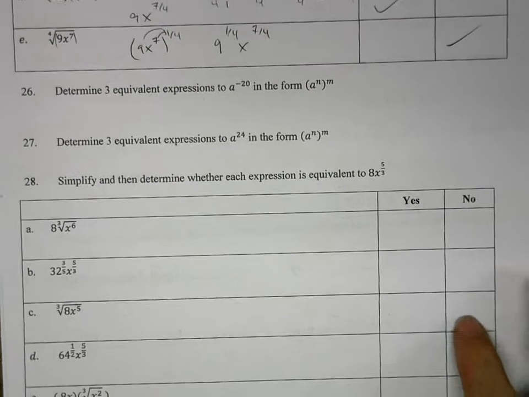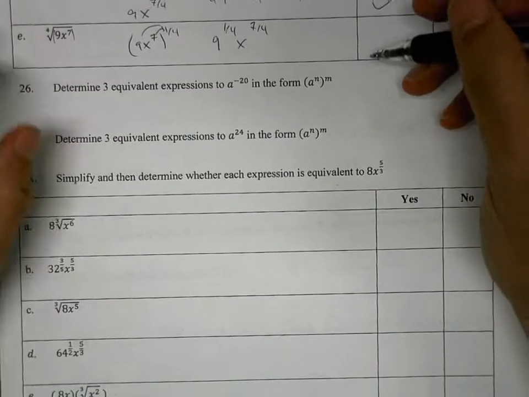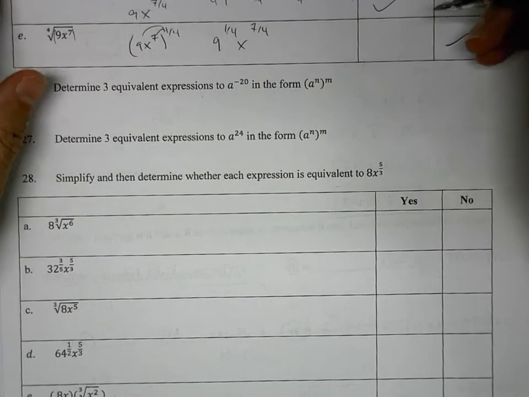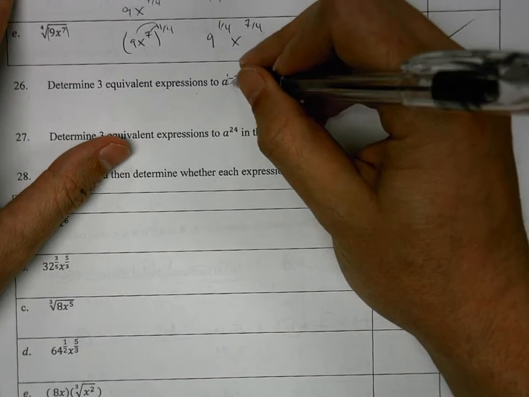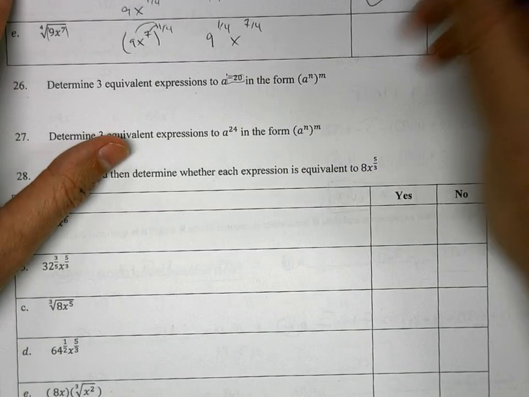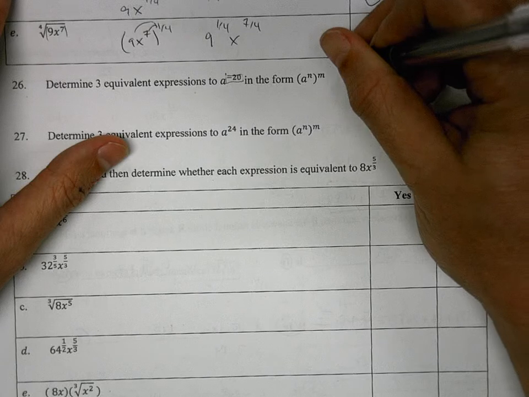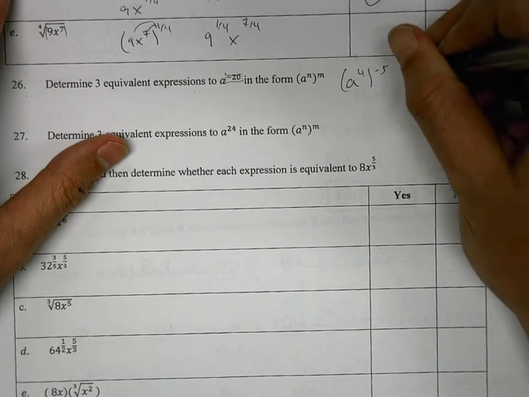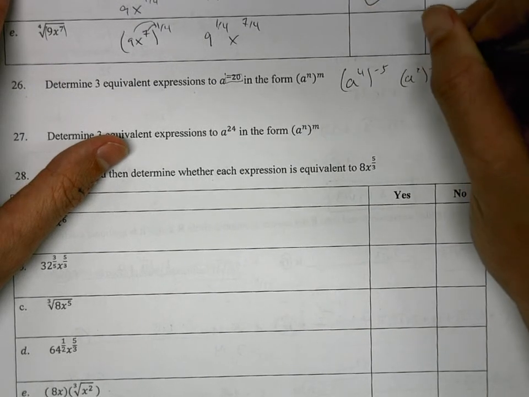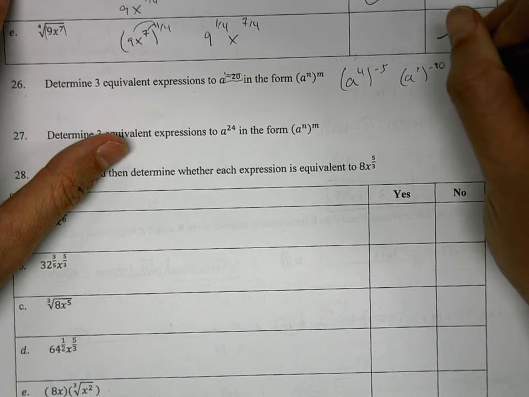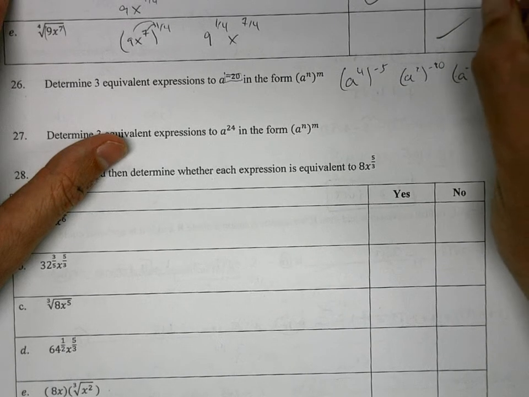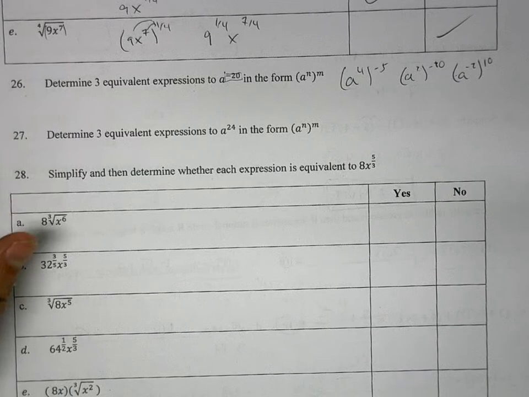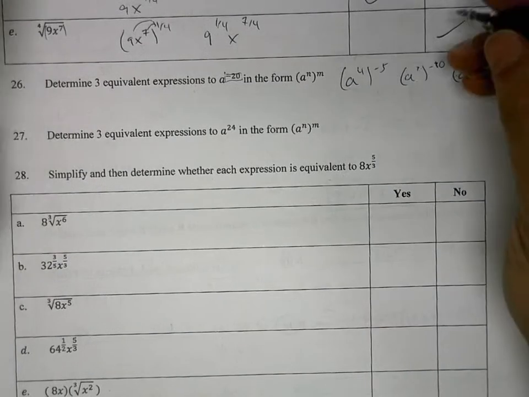For 26, 3 equivalent expressions. You can pick a million of these. There are infinite solutions to this. You just got to make sure they multiply to negative 20. So a to the 4th to the negative 5, a to the 2nd to the negative 10, or you could just switch them as a to the negative 2 to the positive 10. Those all work.